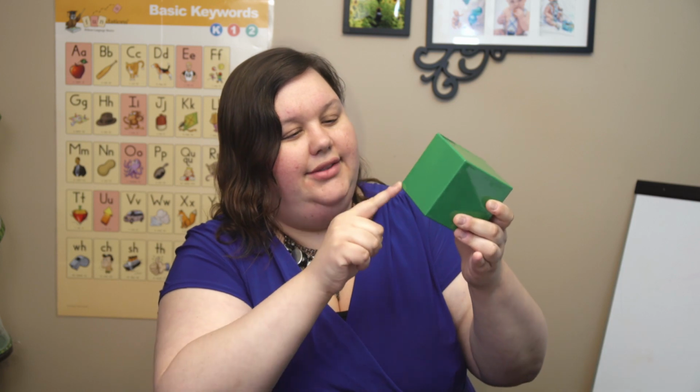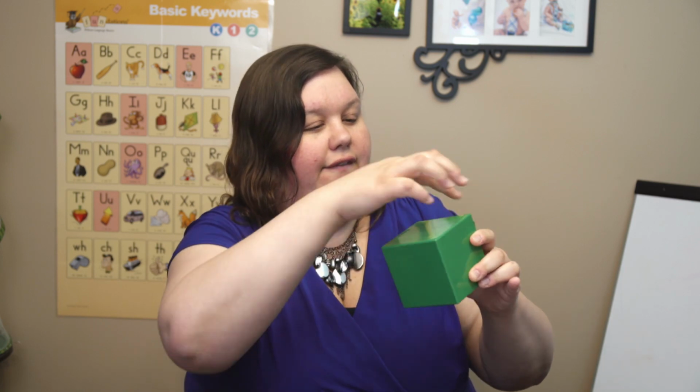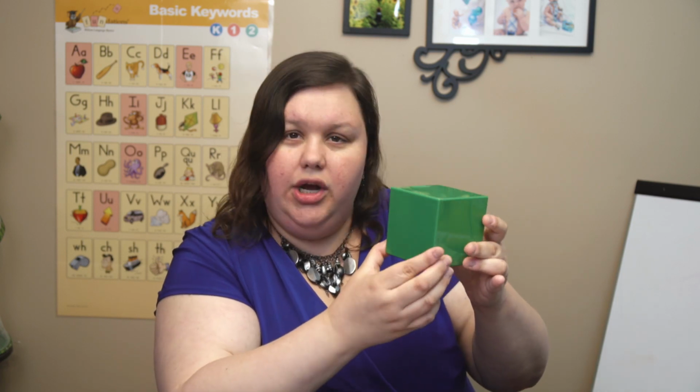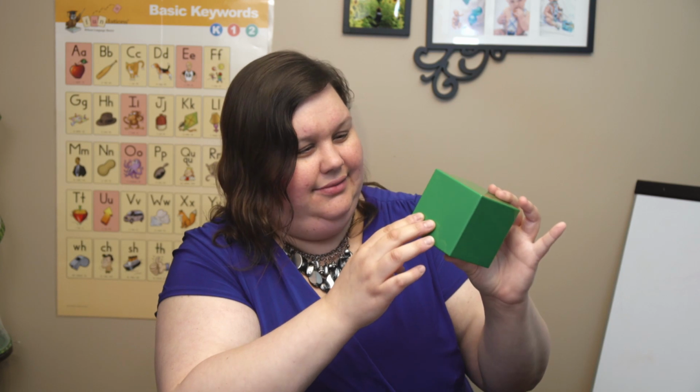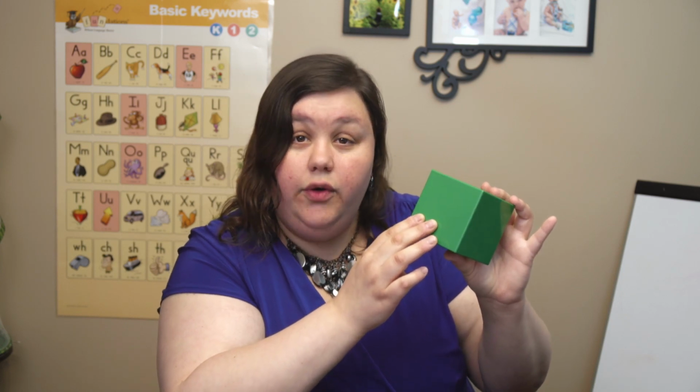And look, it has corners. Those are still called vertices. Let's count how many vertices it has. 1, 2, 3, 4, 5, 6, 7, 8. Oh, it has 8 vertices. Oh goodness, that's quite a lot. There's another vocabulary word? You're joking. It's called edges? How'd you know about edges?